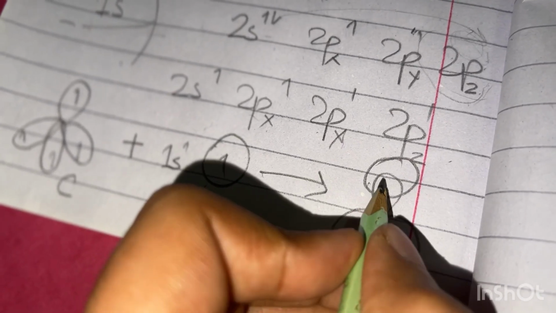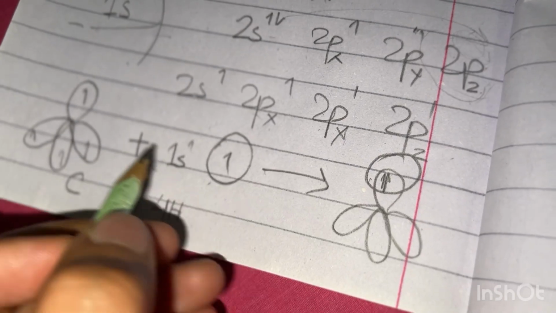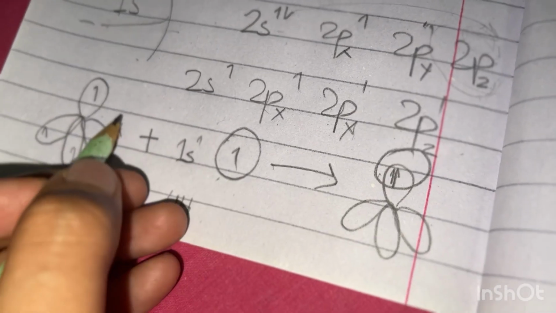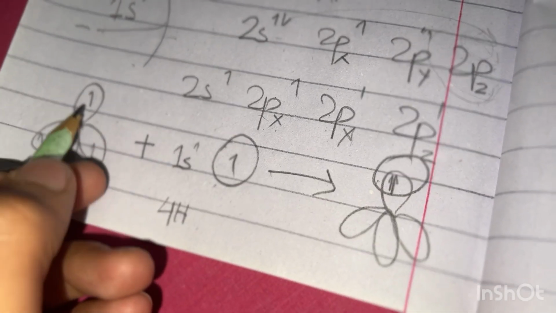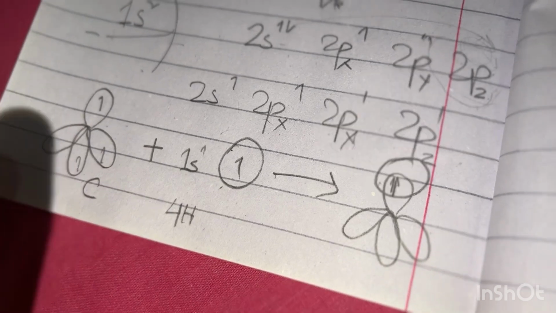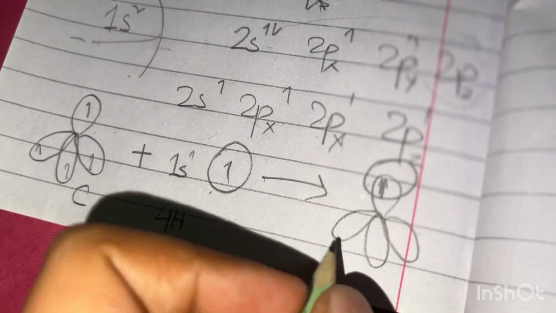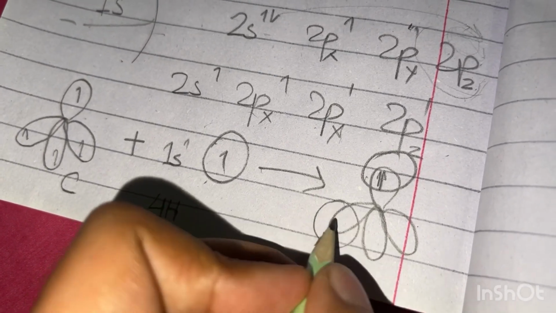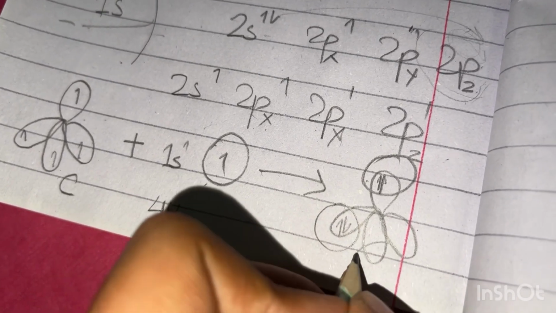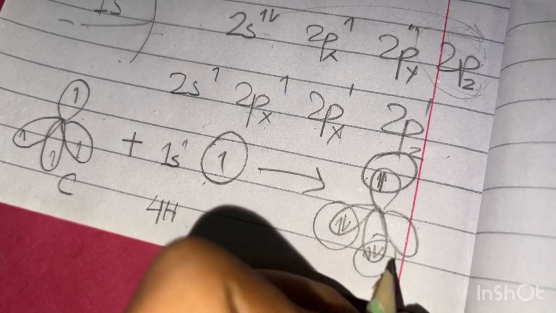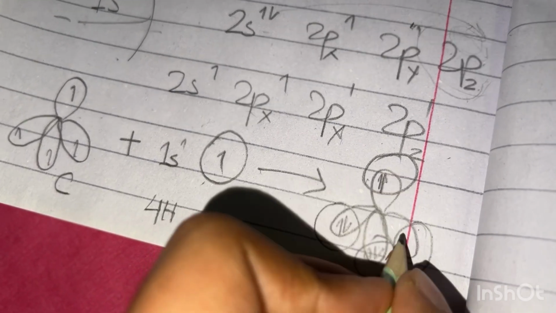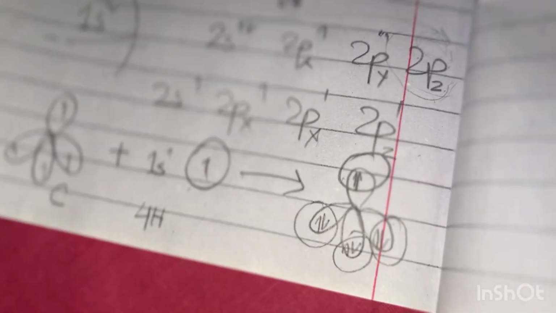It's called overlapping. When this orbital and this orbital form a bond, they overlap, okay? So you have to understand the difference between hybridization, degeneration, overlapping. You should know the meaning of these terms before performing any hybridization exam.